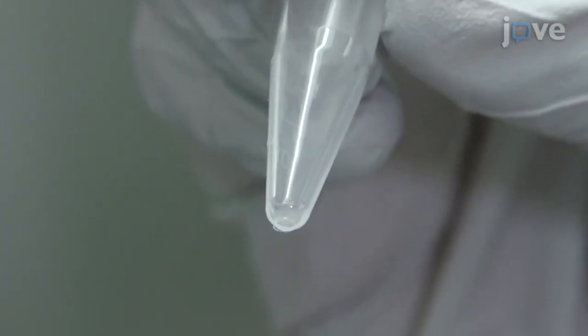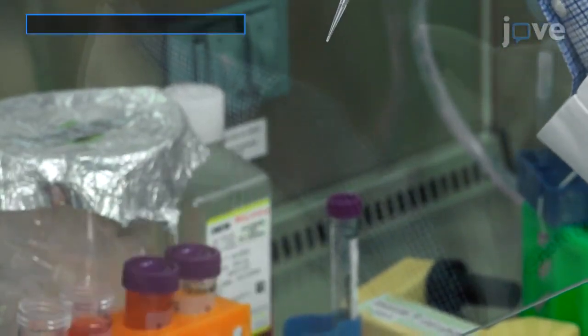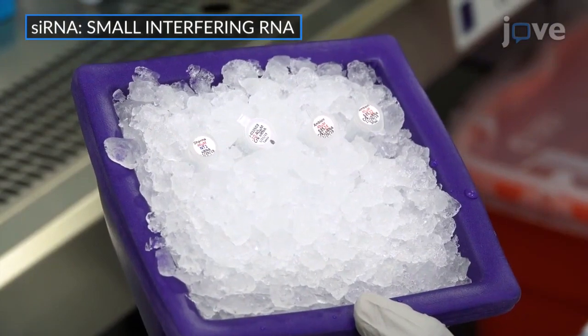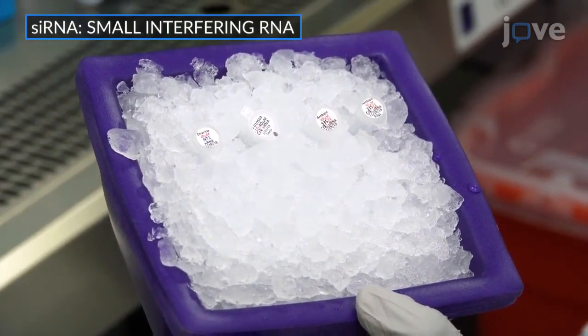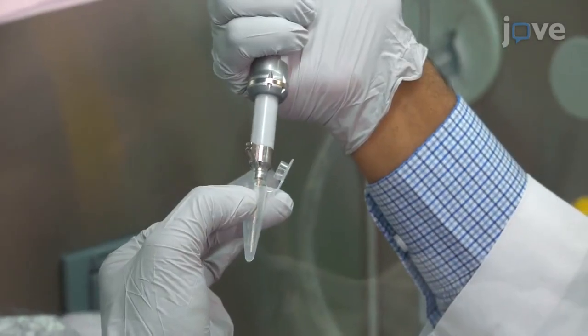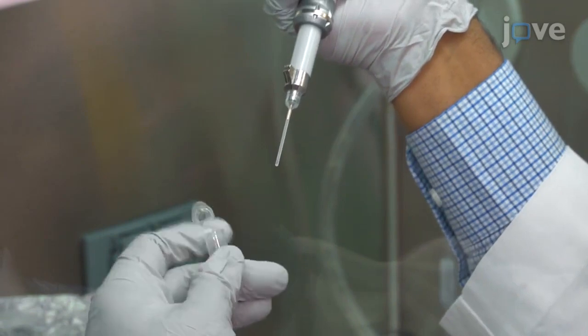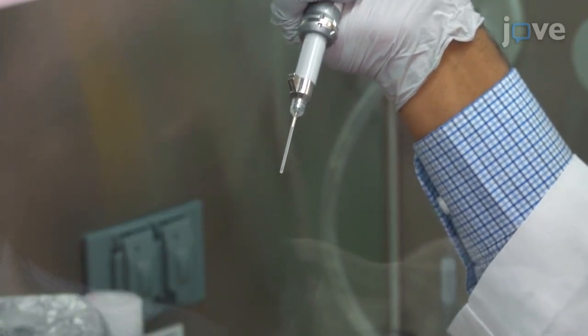After centrifugation, resuspend each pellet in 60 microliters of resuspension buffer R and 6 micromolar of the siRNA of interest. Mix each tube with gentle tapping before electroporating 10 microliter aliquots of each cell suspension with 3 10 millisecond 1350 volt pulses.